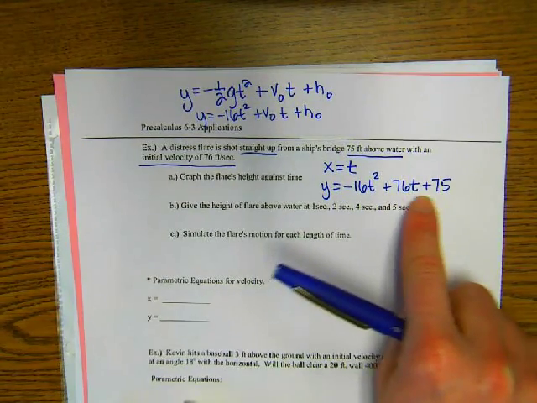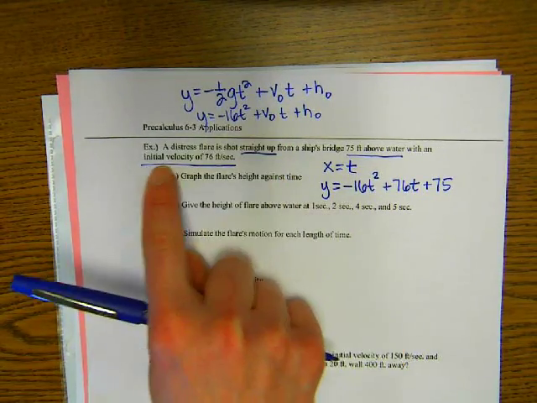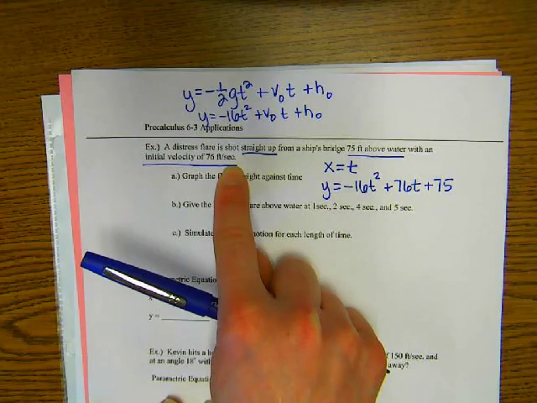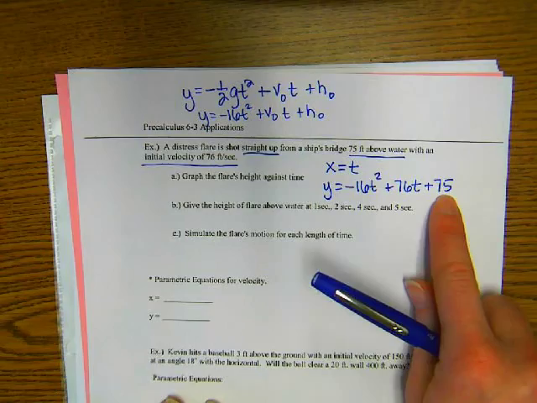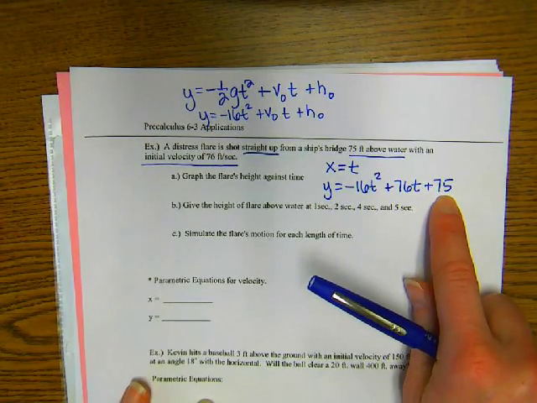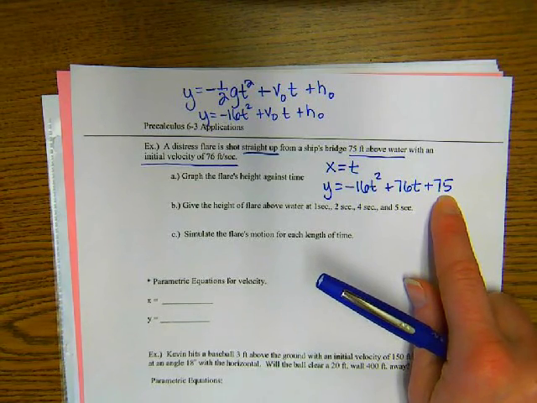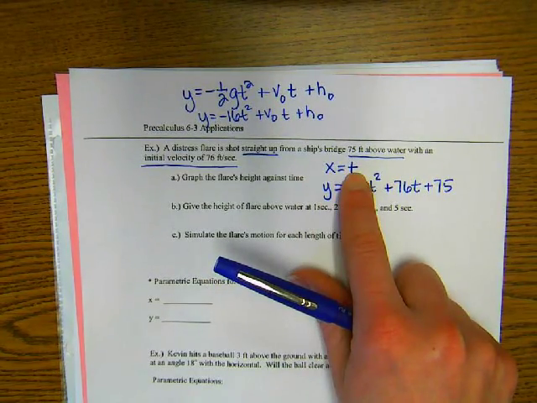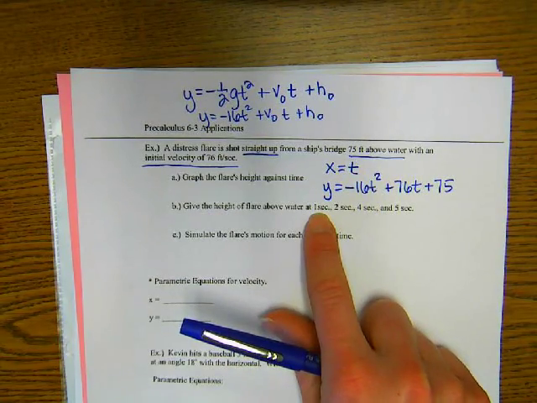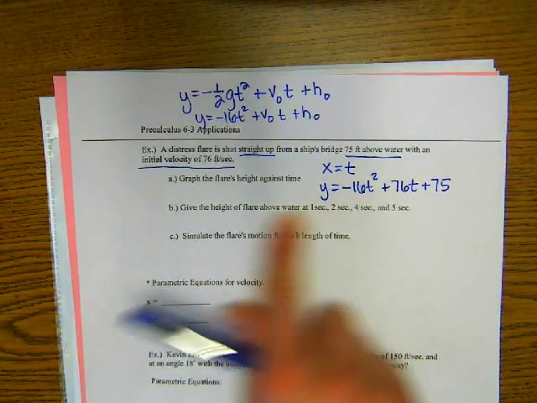Okay, do you understand why I put those things there? Or should I talk about that? This is the initial velocity, and in the problem I was told the initial velocity was 76, so that's why I put it there. And then the initial height was 75, which is why I put it there. Now, here's the advantage of parametric mode on your graphing calculator. It will let you stop time. Whereas on the function, we just saw the whole thing go, right? So what we can do is restrict the time, and we can graph it at 1 second, 2 seconds, 4 seconds, 5 seconds.